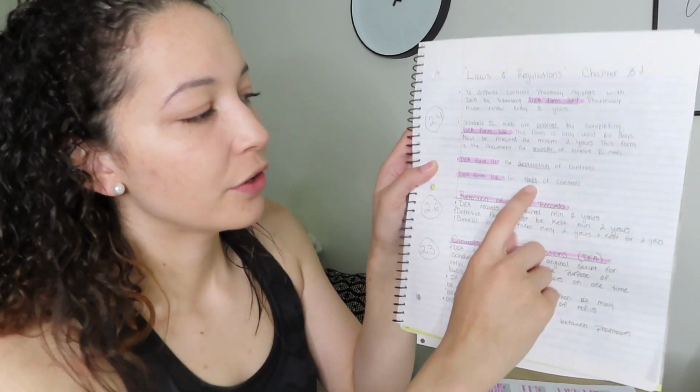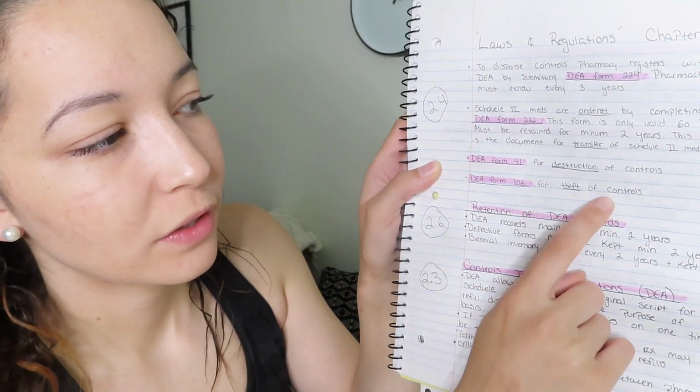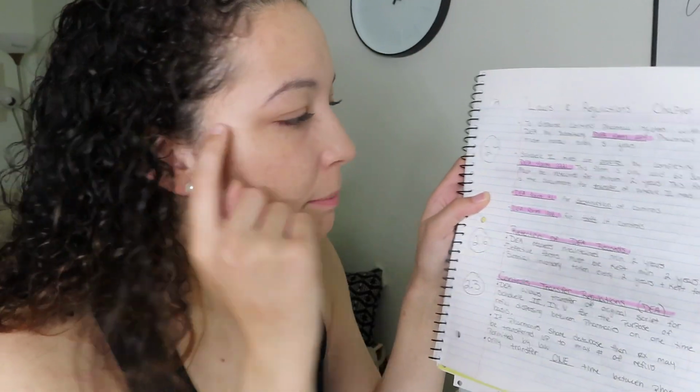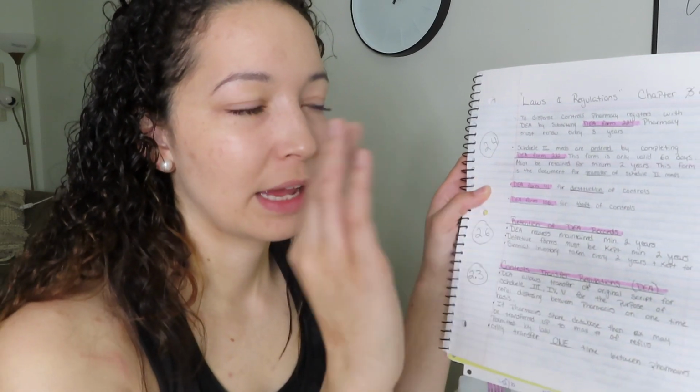I would highlight the important stuff, and then I would underline, so DEA form 106 for theft of controlled substances. I would underline theft because I would remember in my brain DEA form 106 theft. So obviously it will help me boil down the answers that are provided for me. DEA form 41 is for destruction of controlled substances. So I would remember 41 is for destruction.